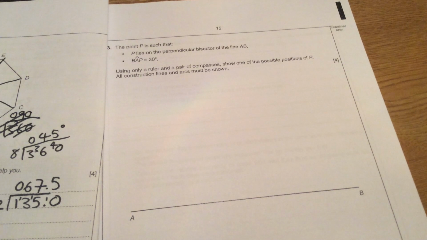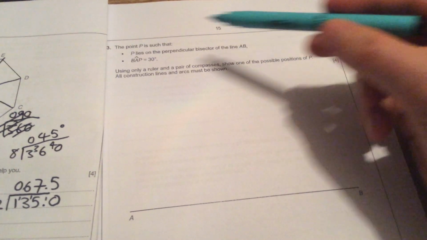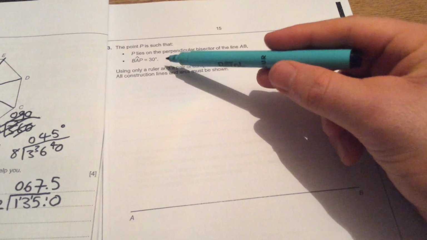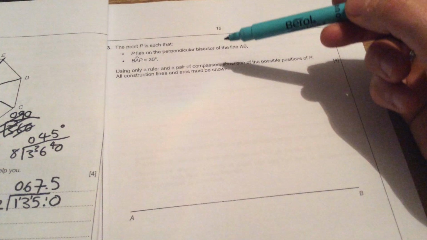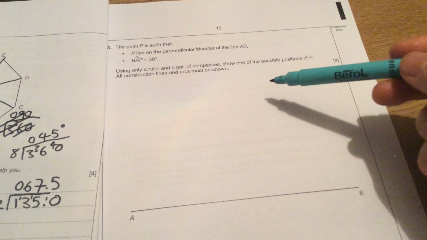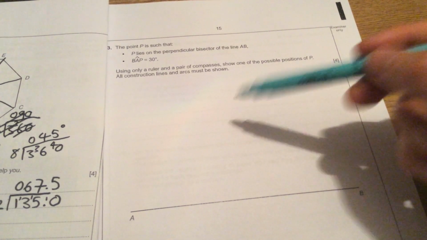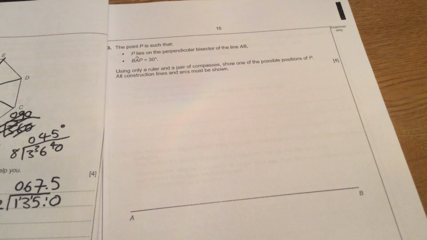You just basically have to have someone with the patience to sit down next to you and do it. So the point P is such that P lies on the perpendicular bisector of line AB, and BAP is 30 degrees. So what I'm saying is, I'm going to have a straight line up there, I'm going to have a 30-degree angle that way, and somewhere over here they're going to cross, and that'll be point P. Now, I'm going to do the 30-degree one first, so you have to listen really carefully, and it may be worth pausing the video a couple of times to get this right.